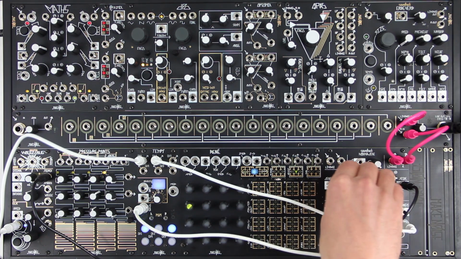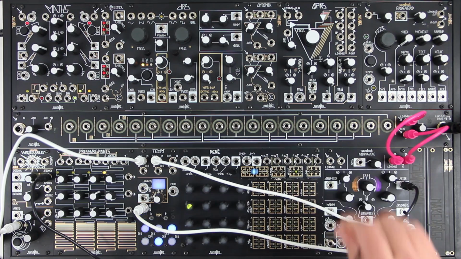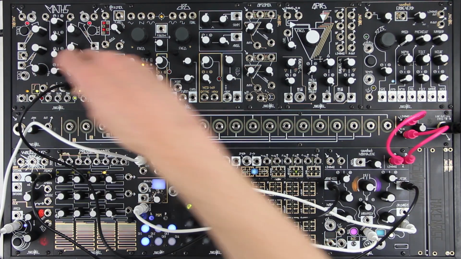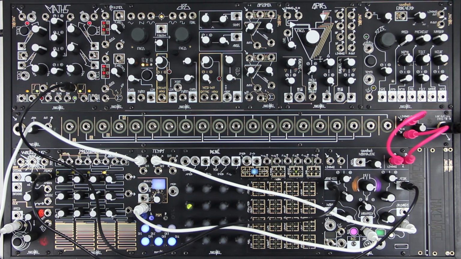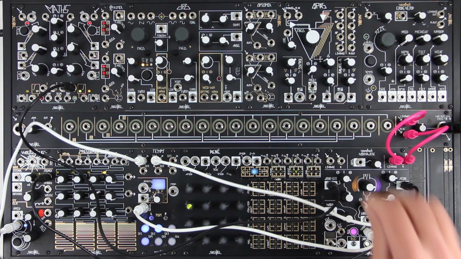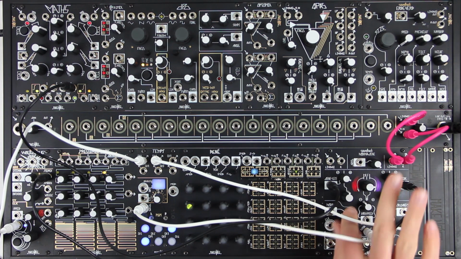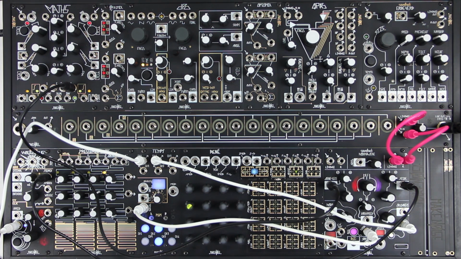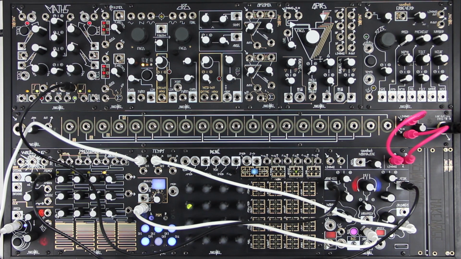Let's sequence some parameters. If we create any modulation whose sound we like, we can of course record the result into a new splice.